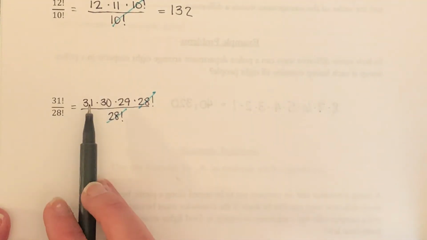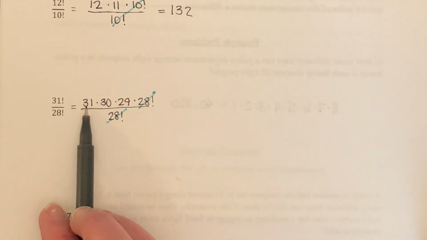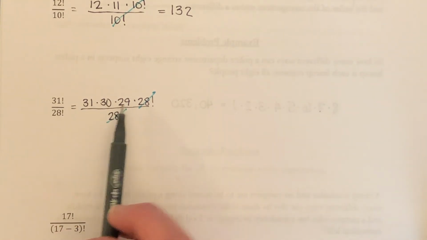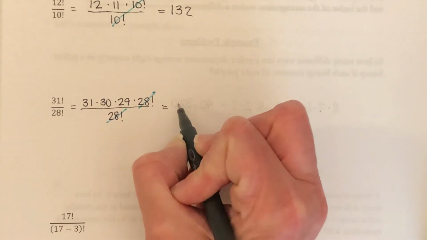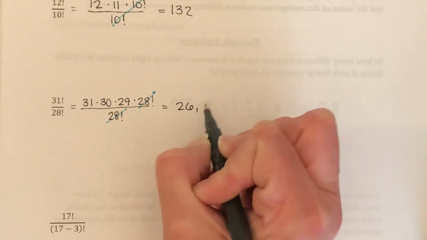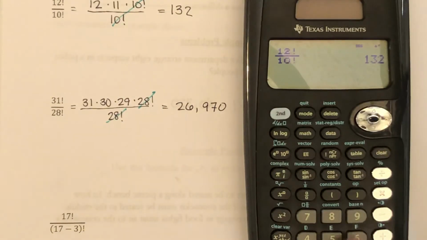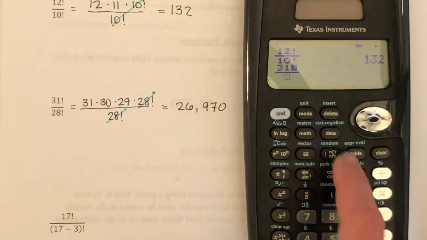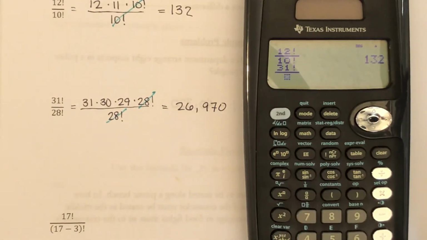Basically, if you want to list them all out and then cancel all the 28s and cancel all the 27s, and so on and so forth, you can do that. I don't recommend it, but it'll work. All I need to do is 31 times 30 times 29, which is 26,970. Double checking myself here, and I do have it right.